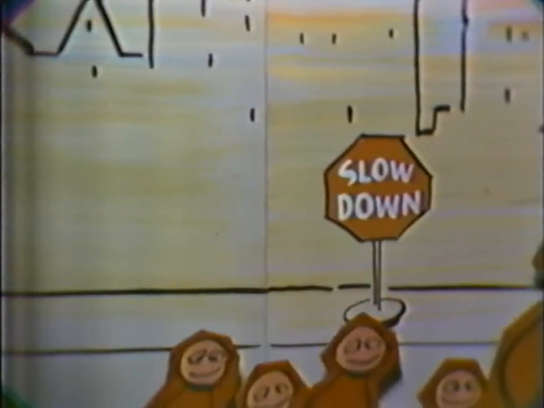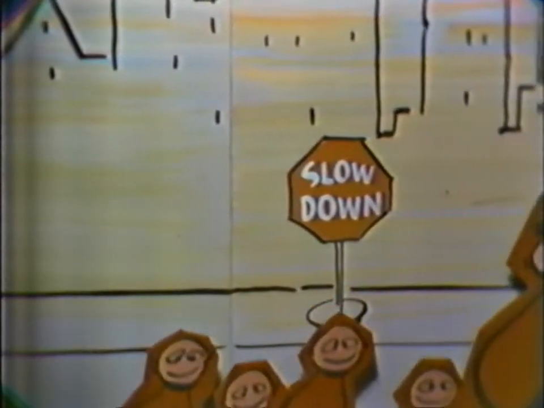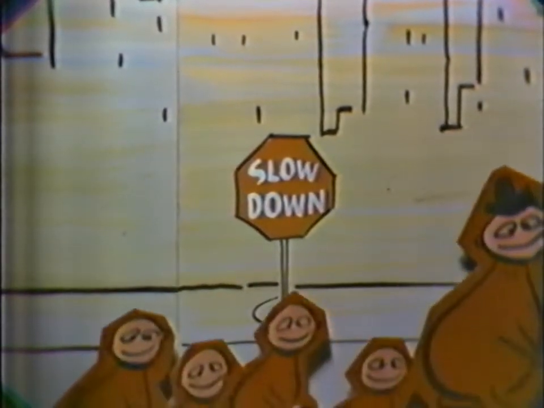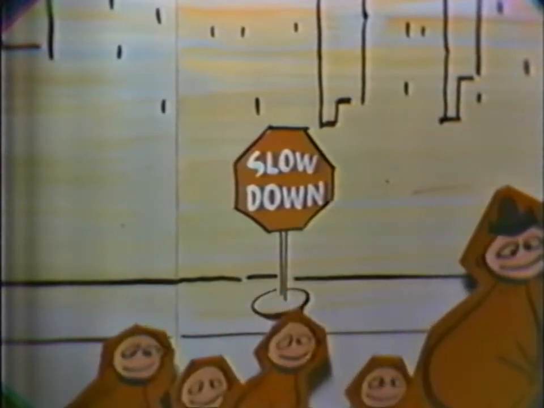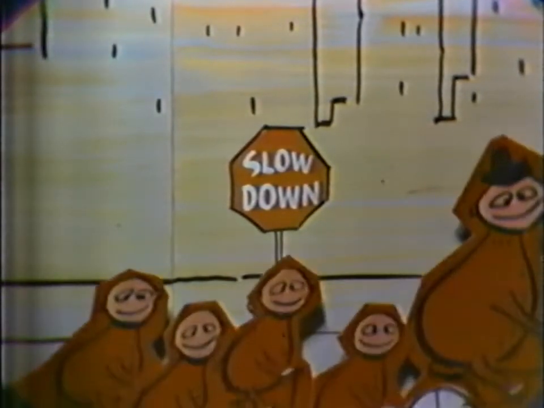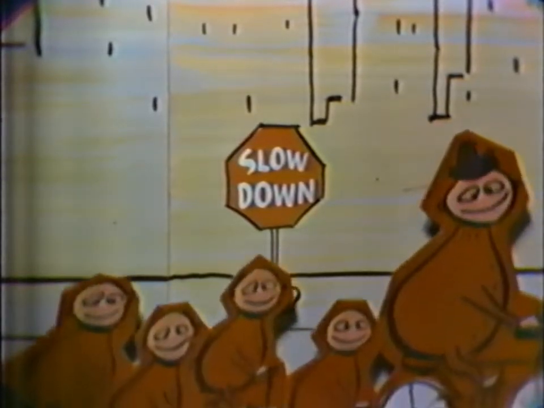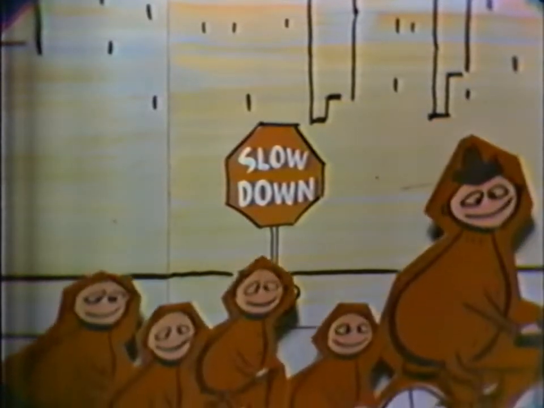Let's look at them again. Slow down. Now, there's those two mix-up letters we were talking about last week, O and W, in the word slow. The O and W say the sound of O, but in the word down, they say ow. Down, slow, down. If you made a mistake and said slow doon, well, then you'd know it was wrong, of course.